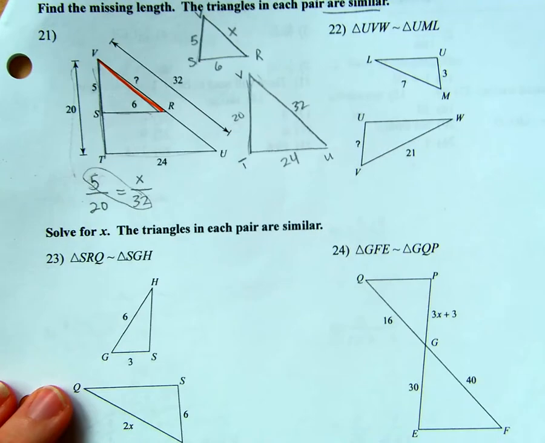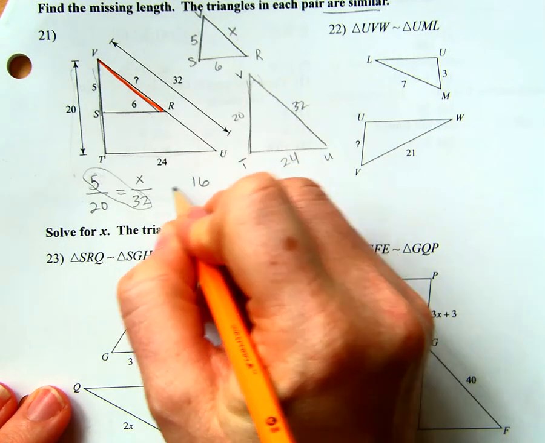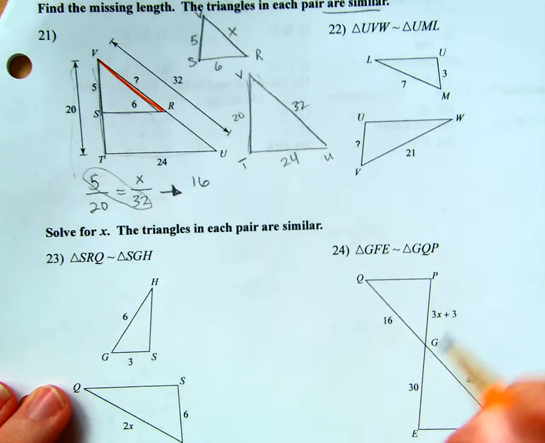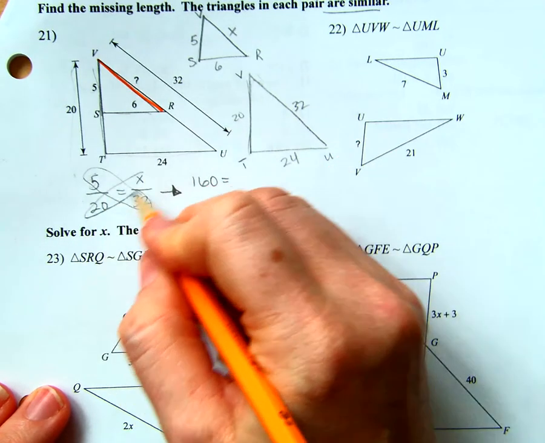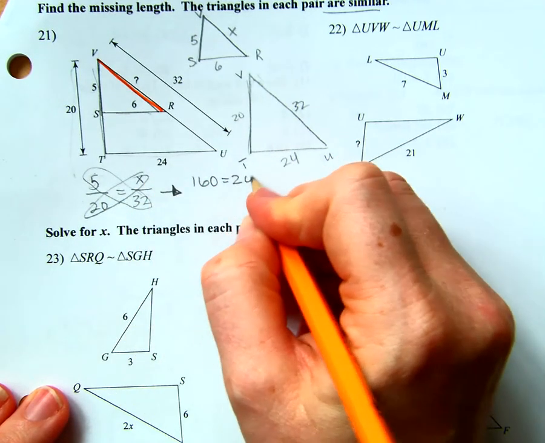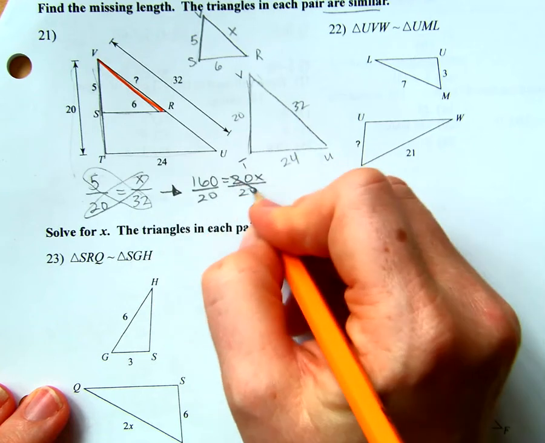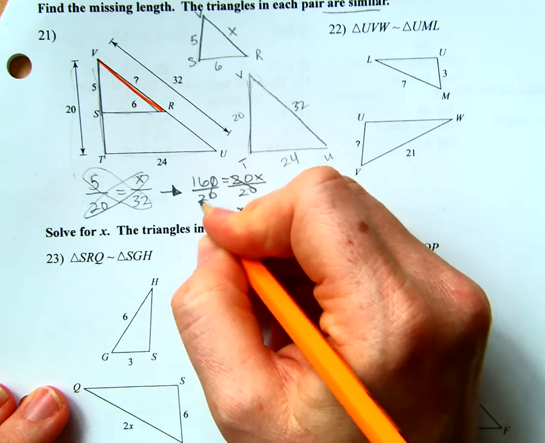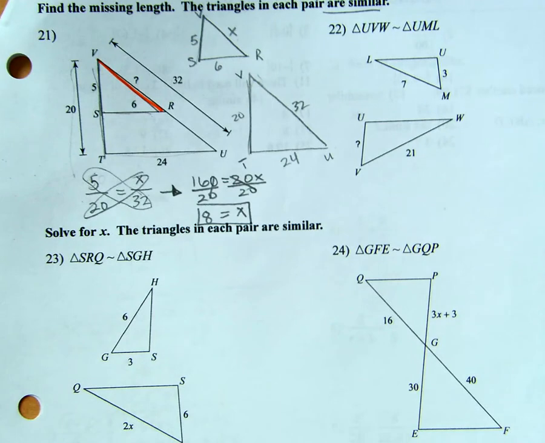So 5 times 32 is going to be 160. I'm just solving this now. I'm kind of out of room. It is equal to 20 times x. So I divide by 20, and I get x is 16 divided by 2, which is 8. Okay.